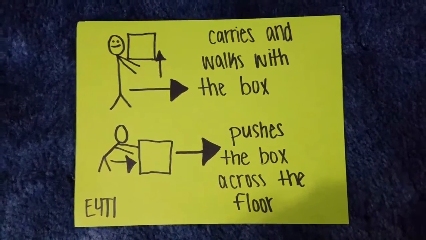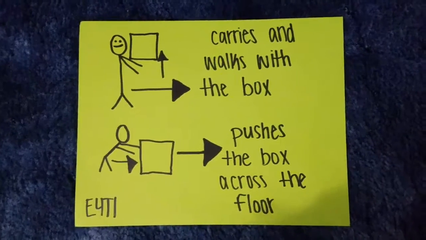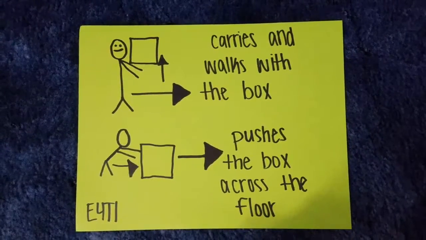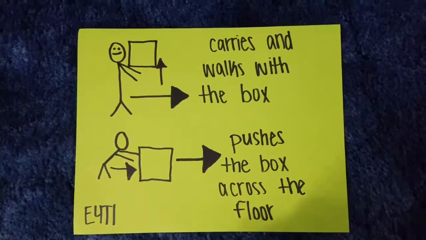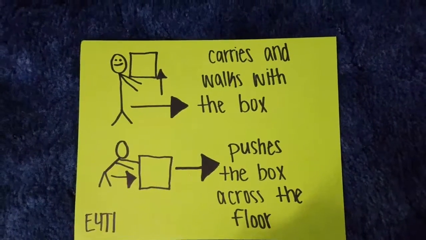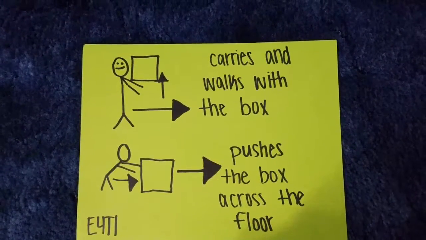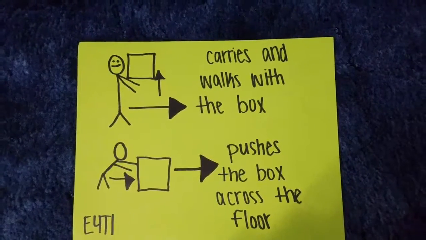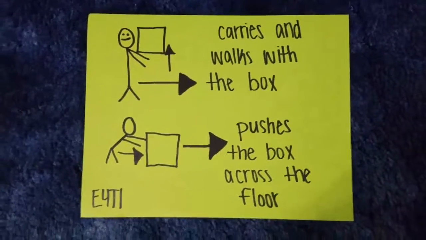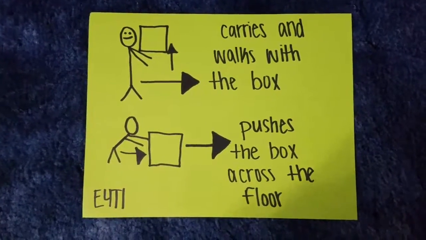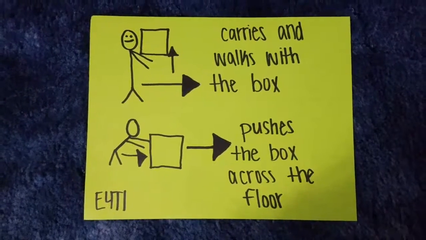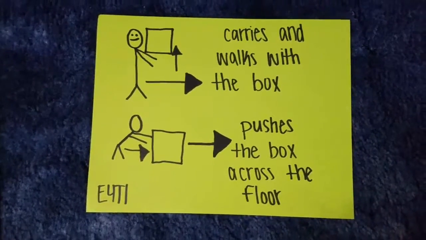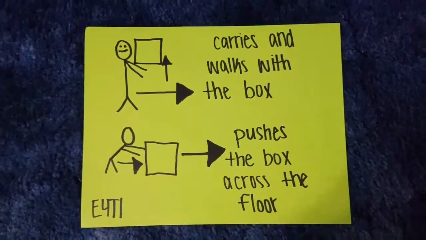In this situation, you have a guy who's carrying a box and walking with it, and you have a guy who is pushing the box across the ground. One is work and the other is not. When someone carries and walks with the box, it is not work because the force being applied on the box is holding it up, and the person is walking horizontally, so the force and the displacement are not in the same direction. And the guy who's pushing the box across the ground is performing work because the force is pushing horizontally and the displacement is horizontal, so they're both parallel to each other, which means work is being performed.